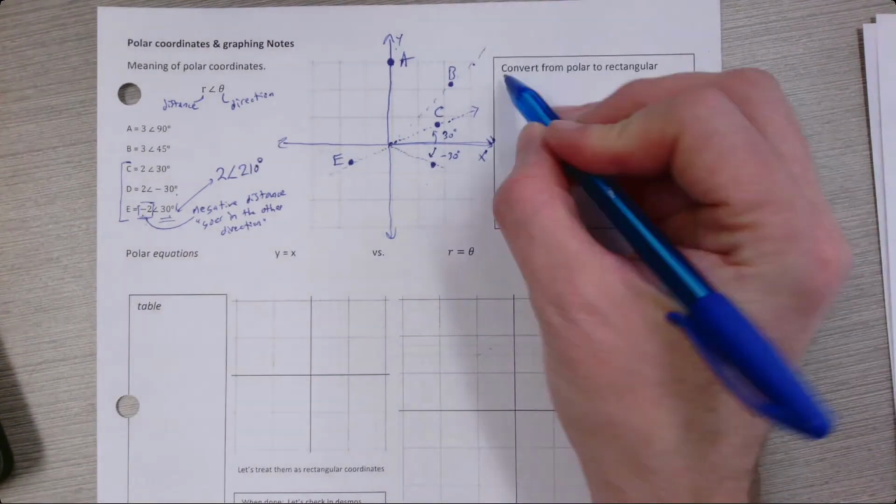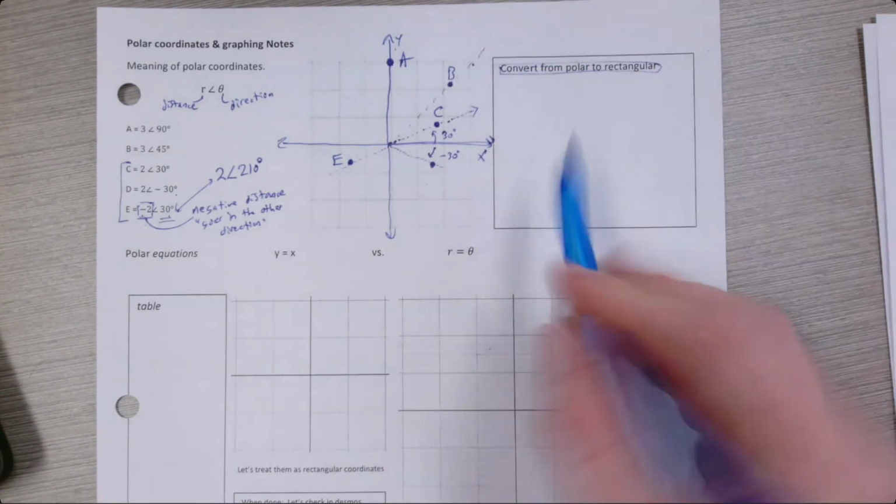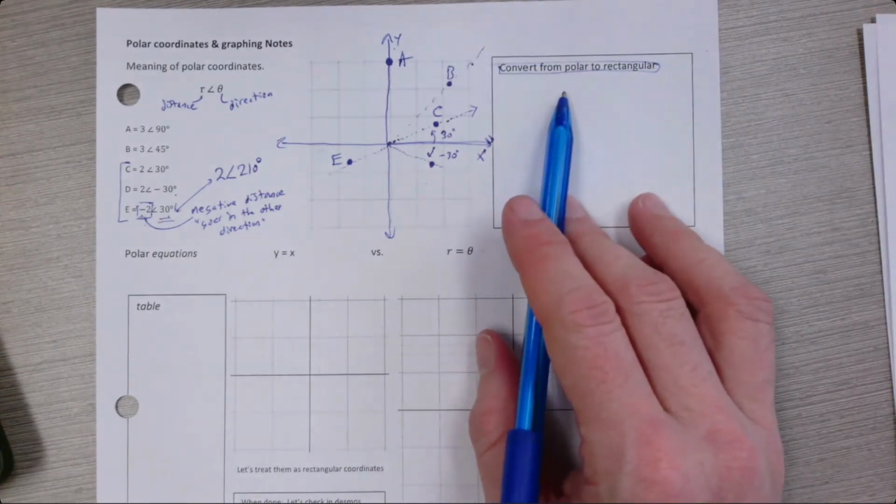So these weren't in the notes before, but as the other pre-calc teacher pointed out, this is arguably an important thing to need to do.